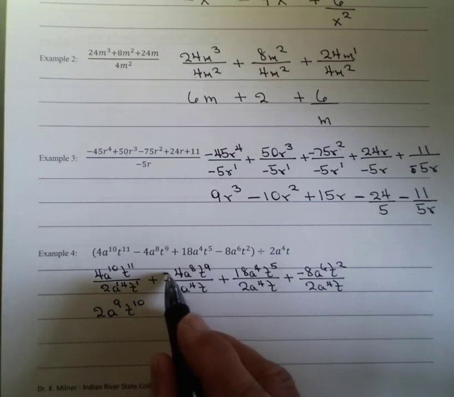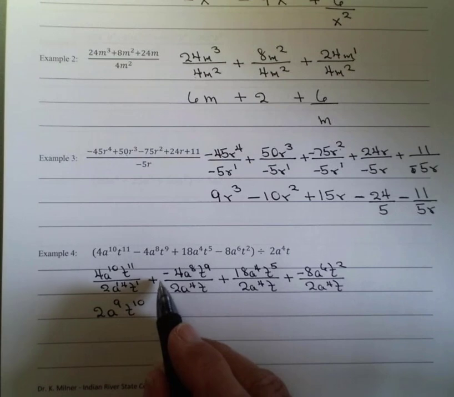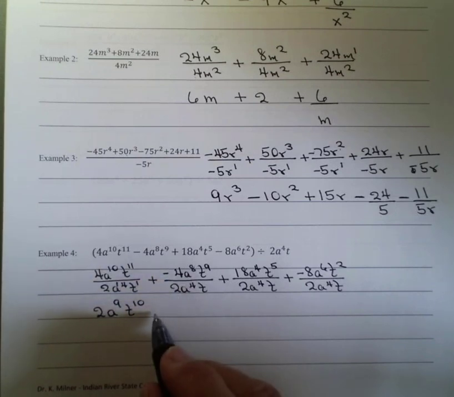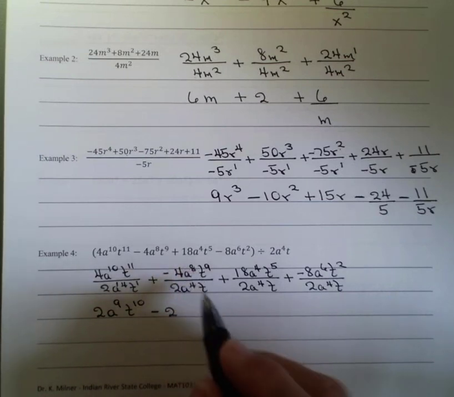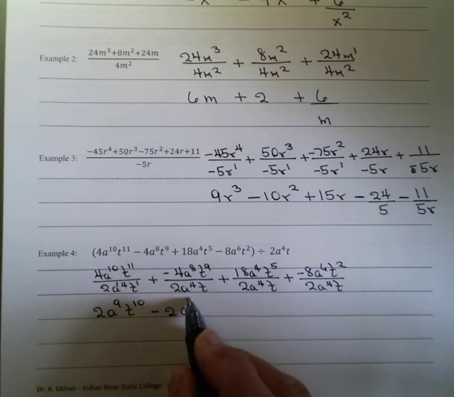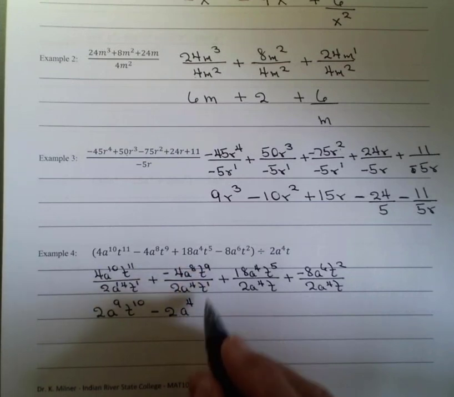This one is going to be a negative, only one negative in the set, so I'm going to say negative divided by positive. It's going to give me a negative. 4 divided by 2, that's a 2. Subtract these exponents for the a's. 8 minus 4 is a to the 4th, numerator. 9 minus 1 is t to the 8th in the numerator.